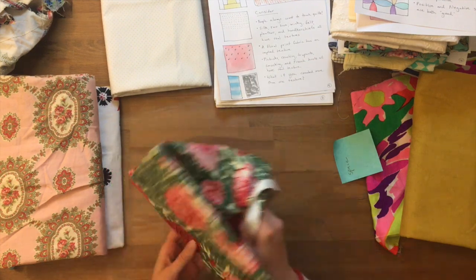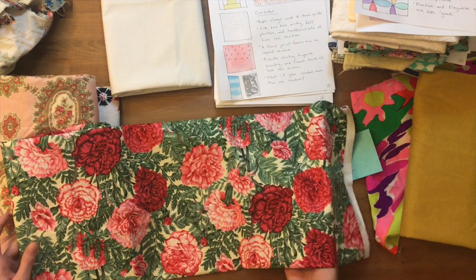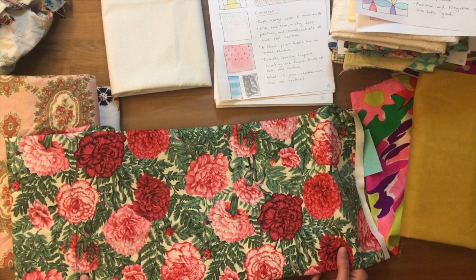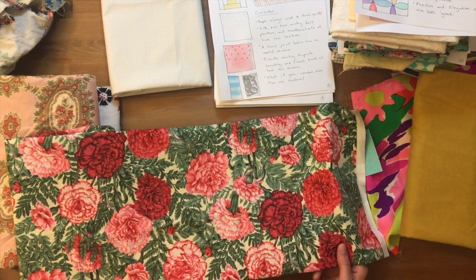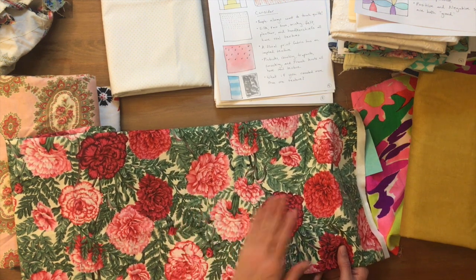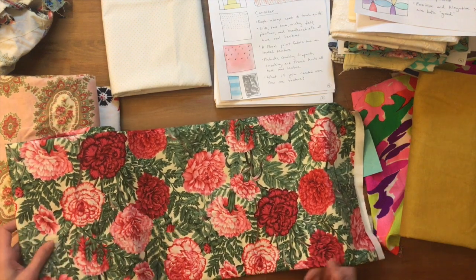I also have these carnation flowers in this floral print, and this is almost a photographic image. It looks so lush and textured, as though I could feel the flowers, but it feels completely smooth.